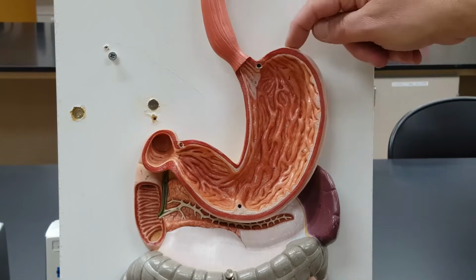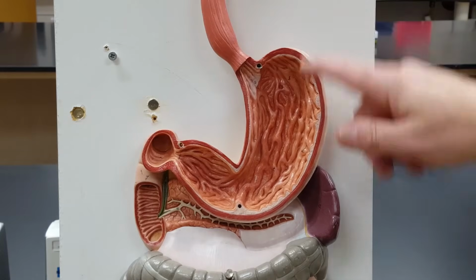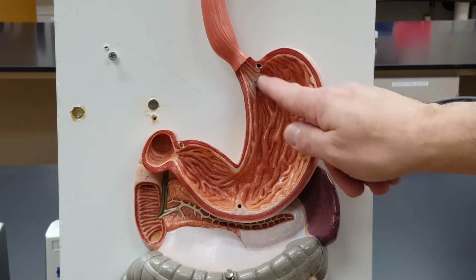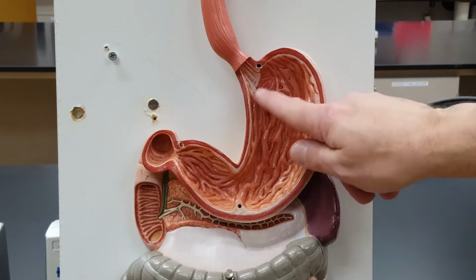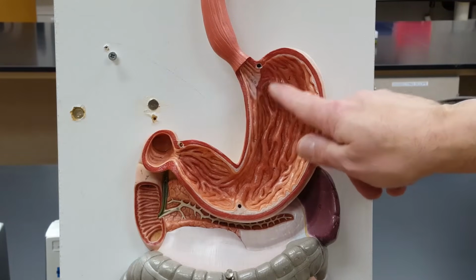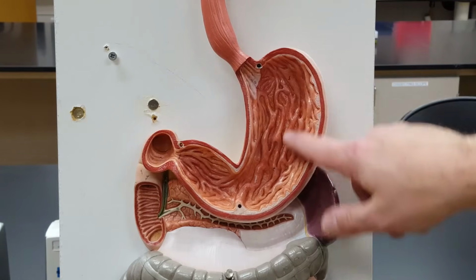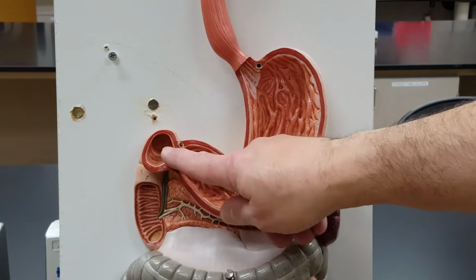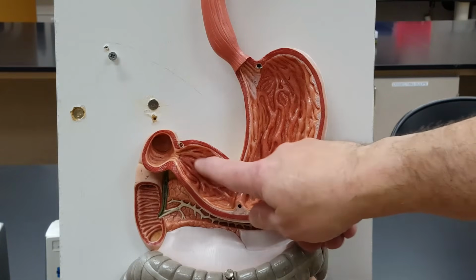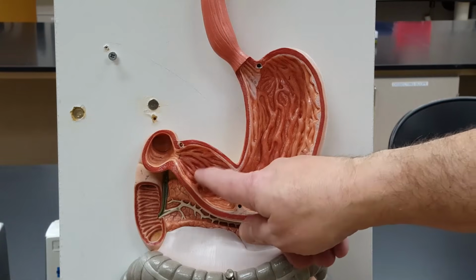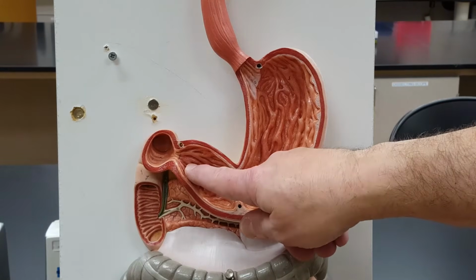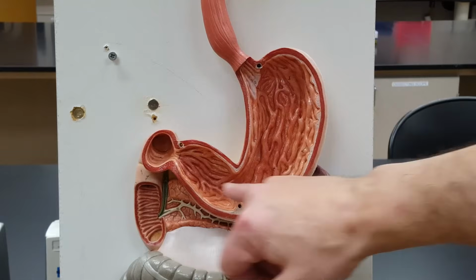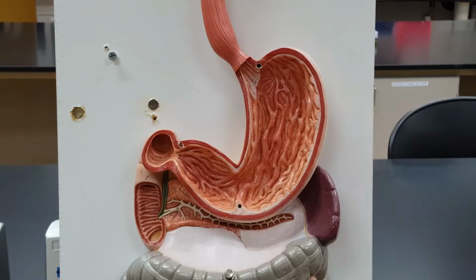Above my finger, right here, the fundus of the organ. Right here, this small region just inside the cardiac sphincter is the cardia or cardiac region. Down here, just before the pyloric sphincter, is the pyloric antrum of the stomach. And everything in between is called the body.